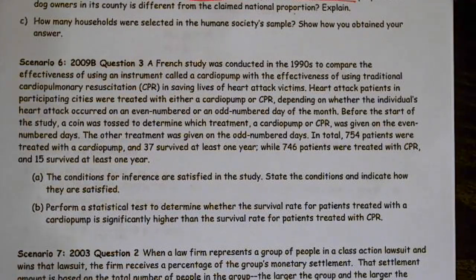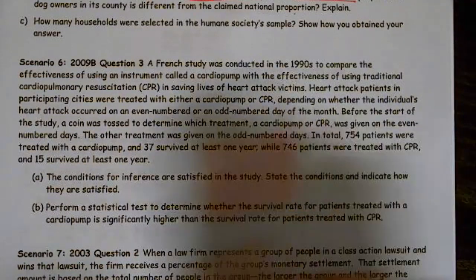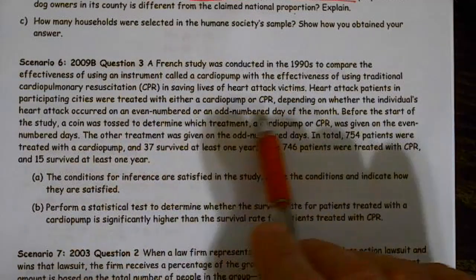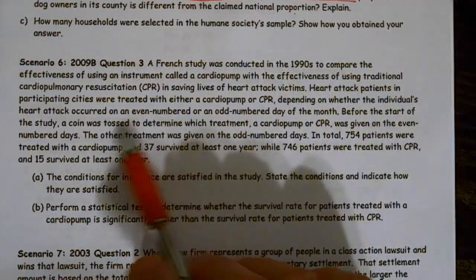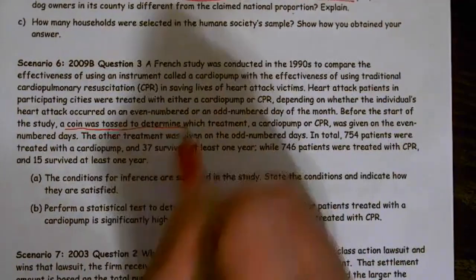This is 2009 B, question 3. A French study was conducted in the 1990s to compare the effectiveness of using an instrument called a cardio pump with the effectiveness of using traditional CPR in saving lives of heart attack victims. Heart attack patients in participating studies were treated with either a cardio pump or CPR, depending on whether the individual's heart attack occurred on an even number day or an odd number day of the month. Before the start of the study, a coin was tossed to determine whether treatment.